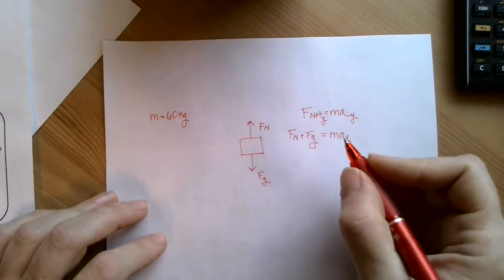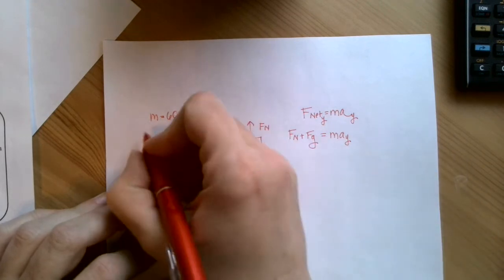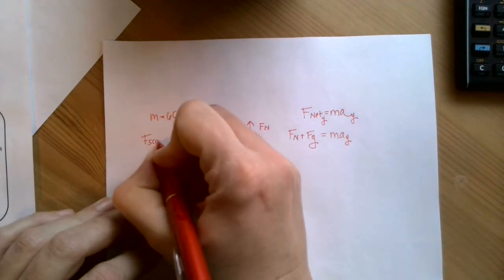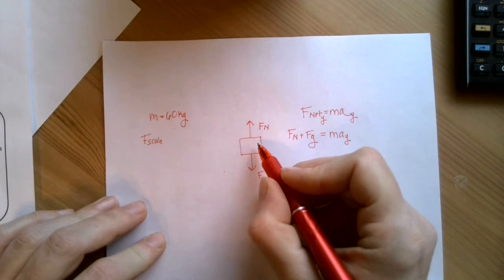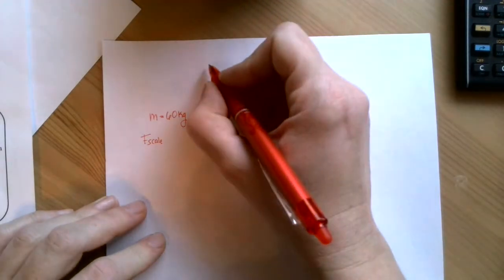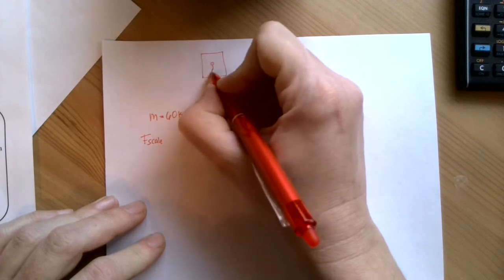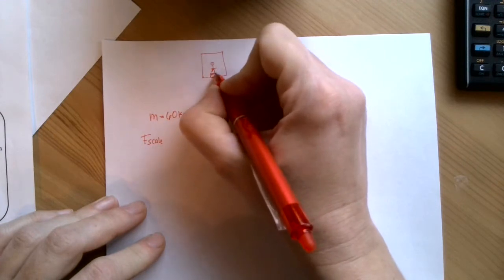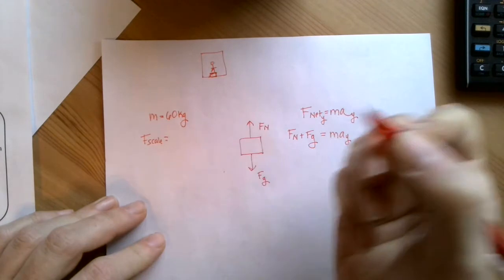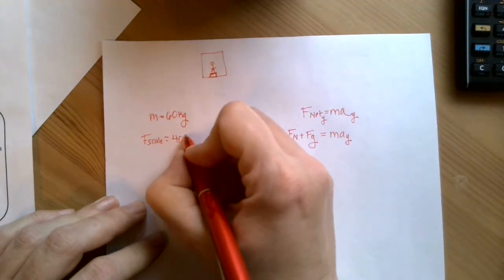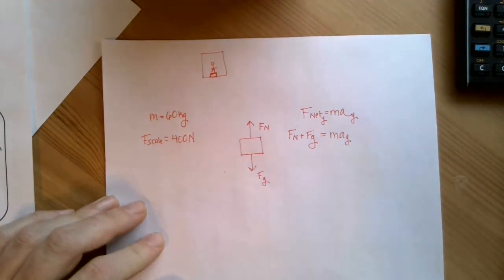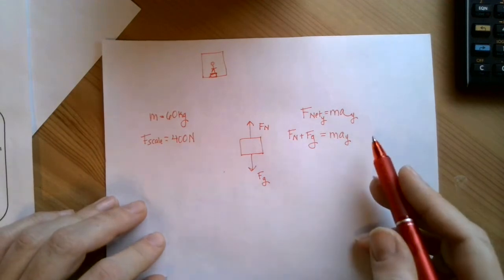And let's see, what else we might know is the force of the scale. So let's imagine the way these work is you'll often have the person in the elevator standing on a scale, and then the scale force actually has a reading, right? So let's say the scale force reads 400 newtons. Now, can I use this to figure out the acceleration of the elevator?